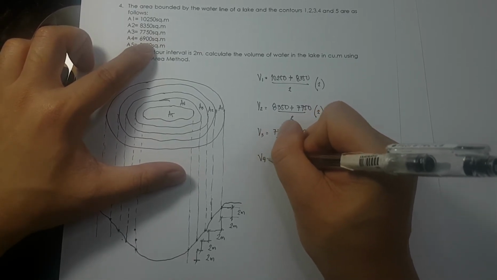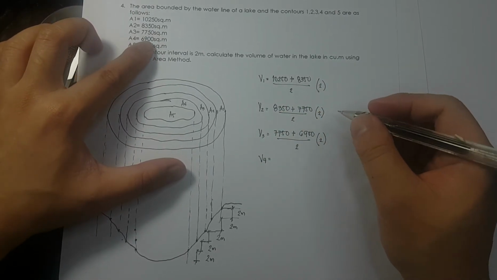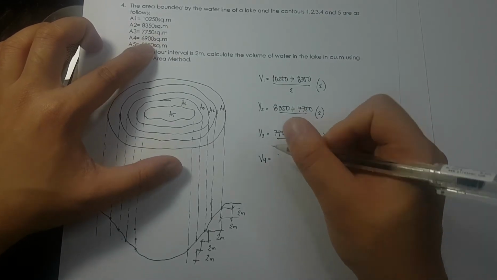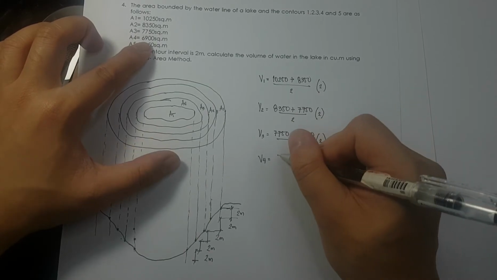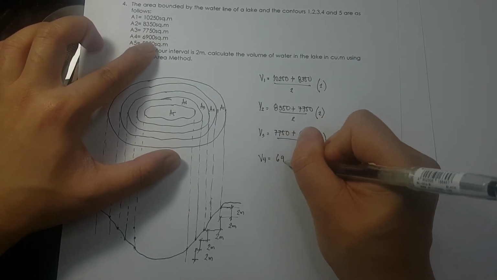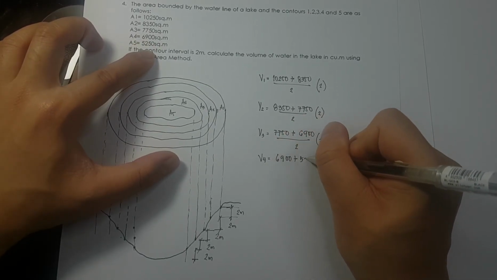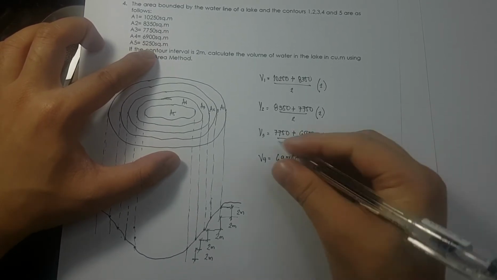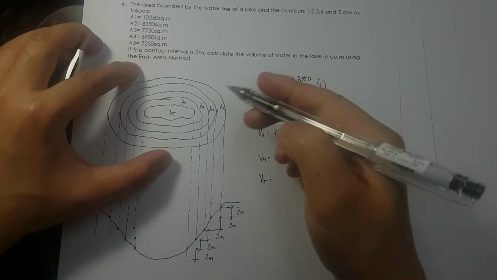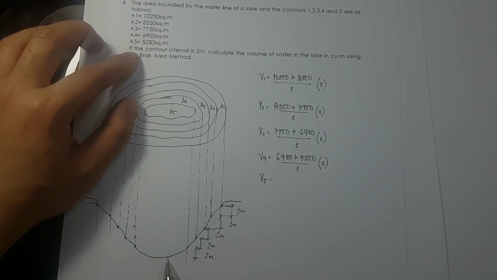Next, we have volume 4, which is area 4 plus area 5. Okay? So we have here 6,900 plus 5,250 divided by 2 times 2. And lastly, we have area 5 and the bottom.